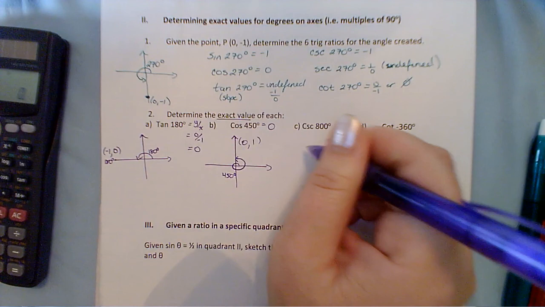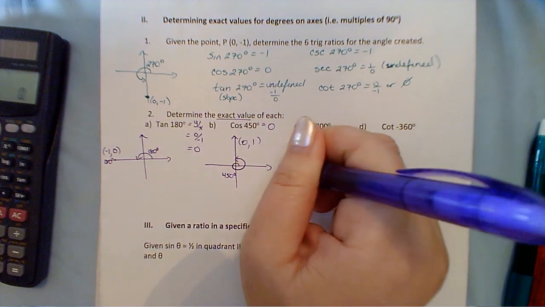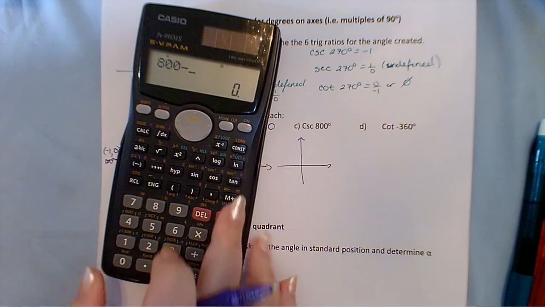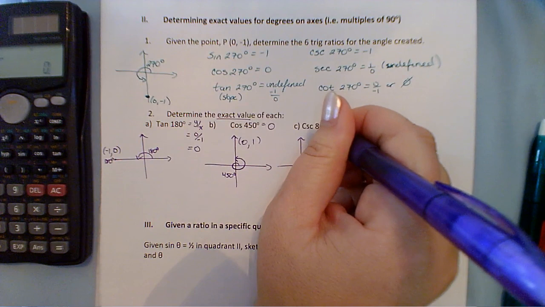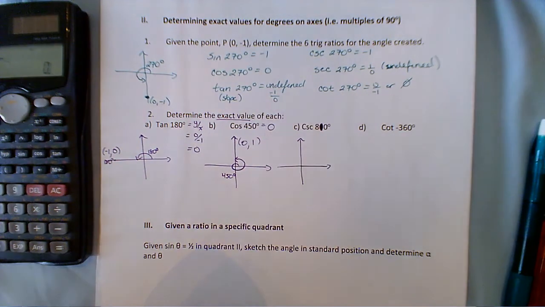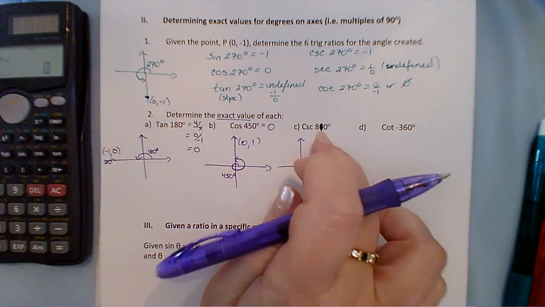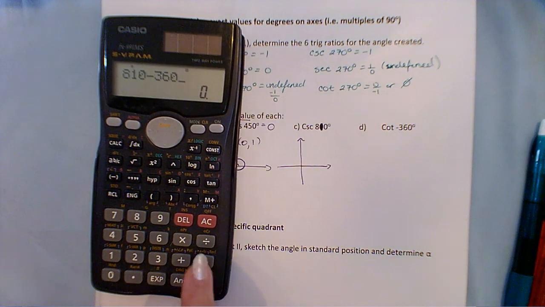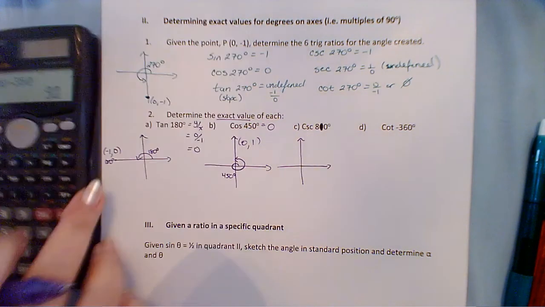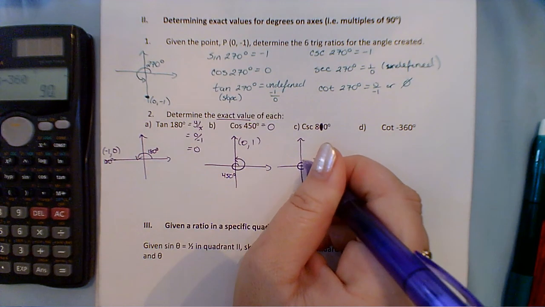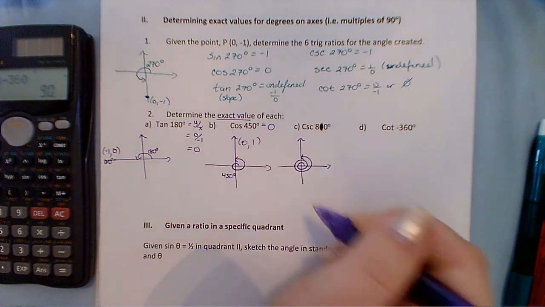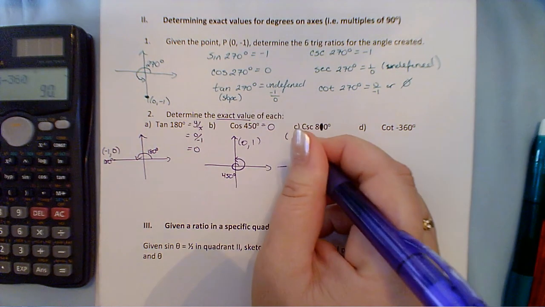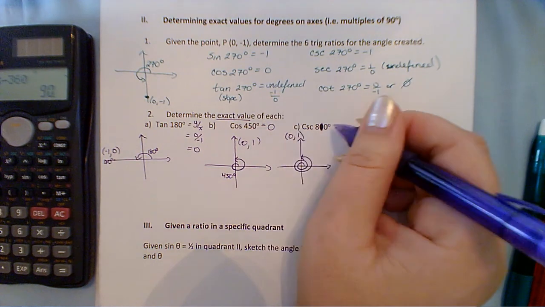Now, cosecant 800. Let's get an idea of where 800 is going to land us. Is it 800 or 810? Let's change this to 810 because 800 won't make any sense to us. So change that cosecant 800 to 810 degrees, please. So 810 minus 360 minus another 360 leaves you with 90. So we've gone around once, around twice, and then we land at the 90-degree line. So we're coterminal with 90, which again has the coordinates 0 on the x, 1 on the y.